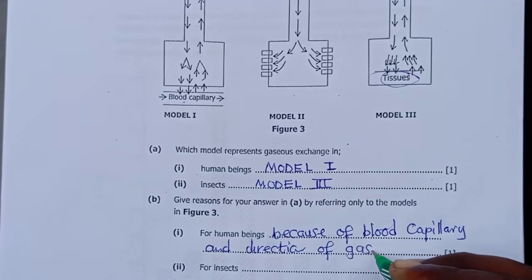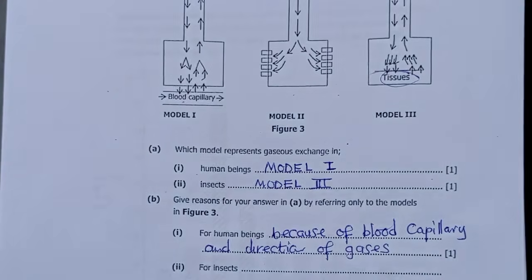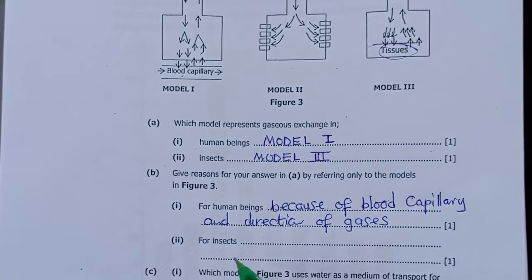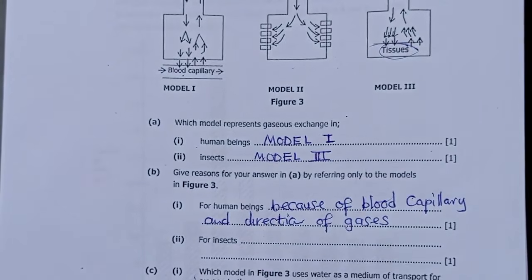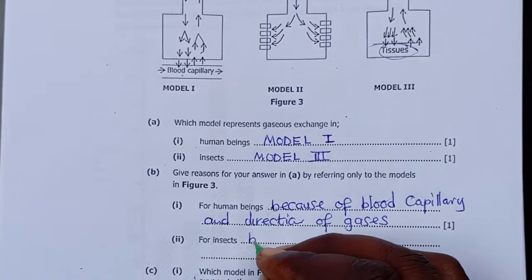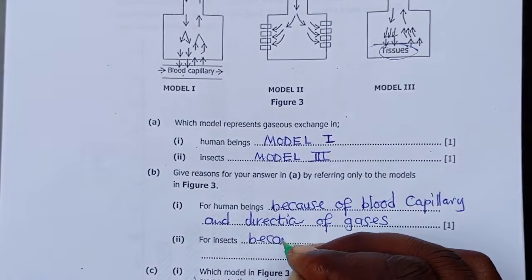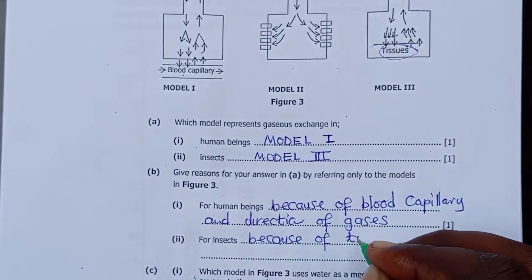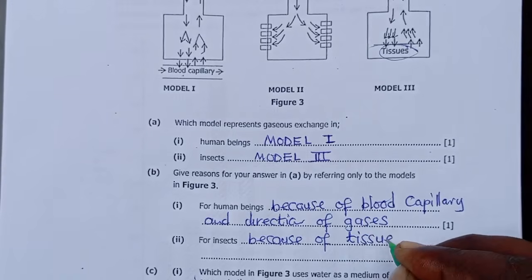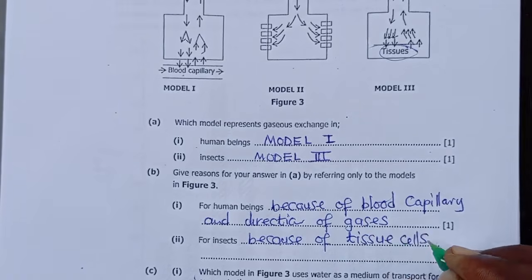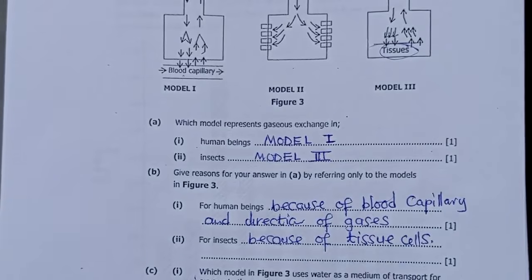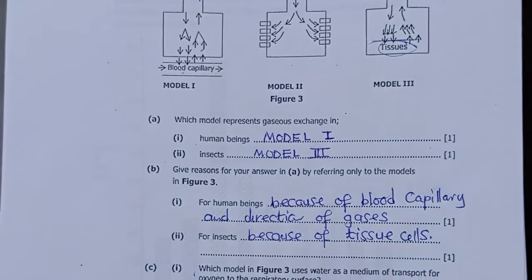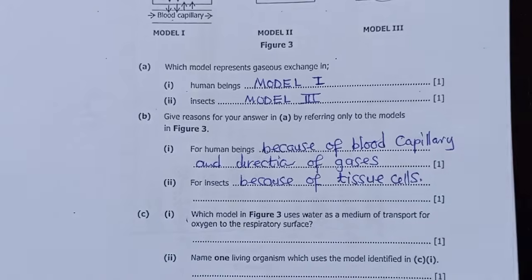Gases, like that. And then we go to the next one. Insects. How have we identified that this is insects? Because of what? I've told you, because of tissue cells. Tissue cells. This is the reason why I'm able to identify that this is this, this is that. We go to C.